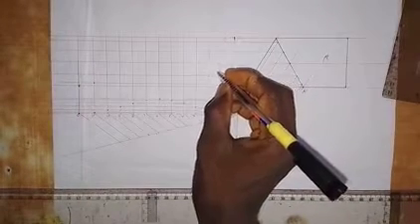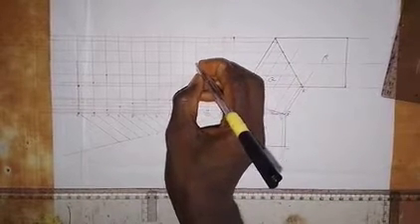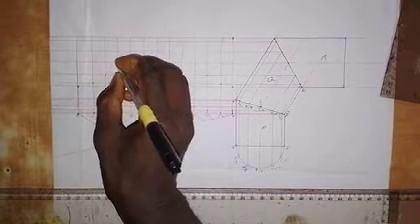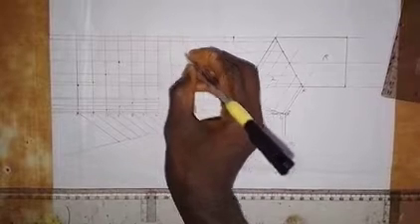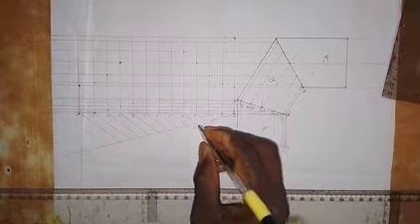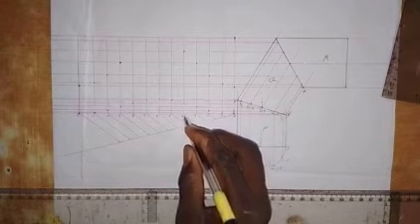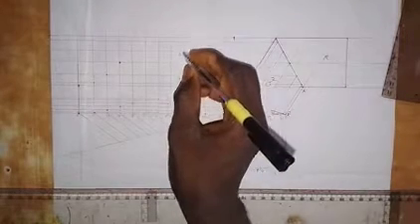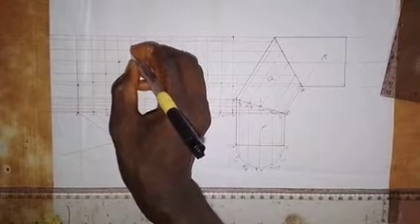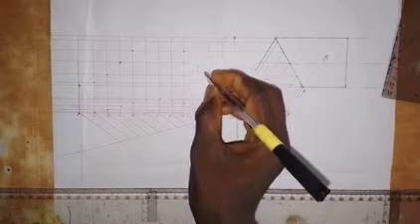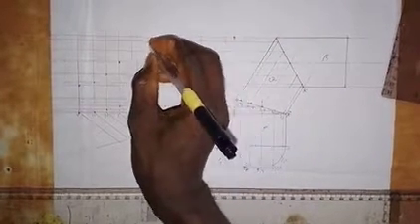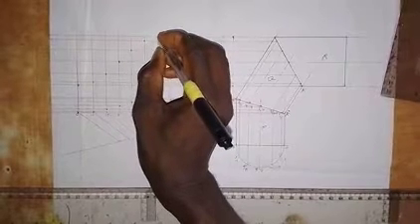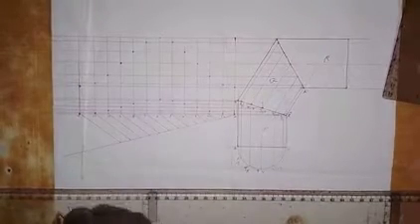Then we have 3, and 3 goes with 9. Then 4, and 4 goes with 8. Then we have 5, and 5 goes with 7. Then we have 6 here. So that is what we have.